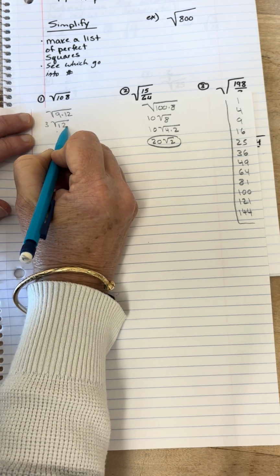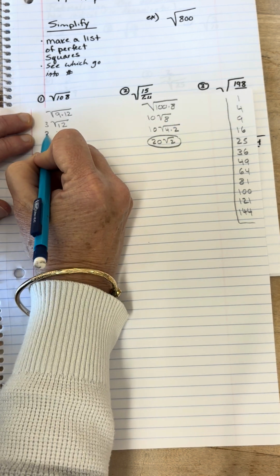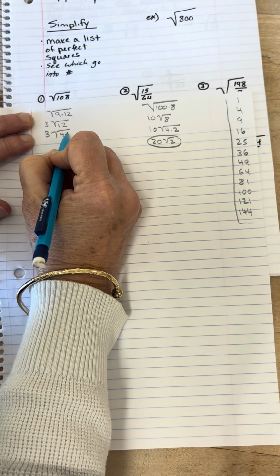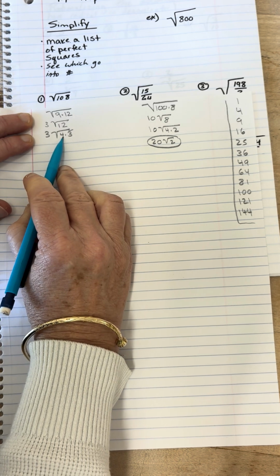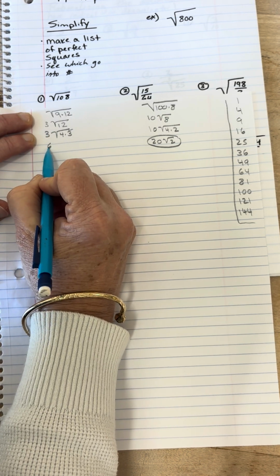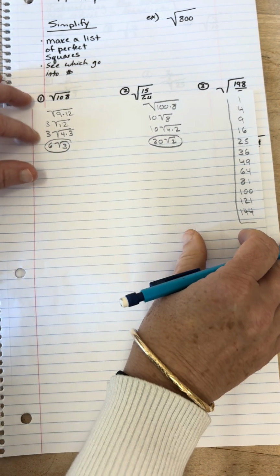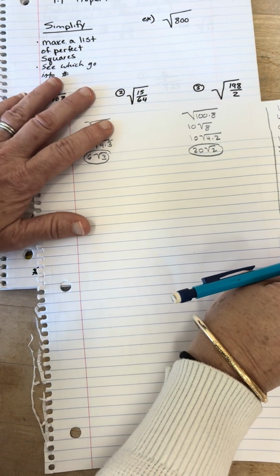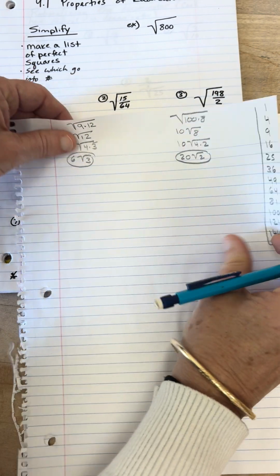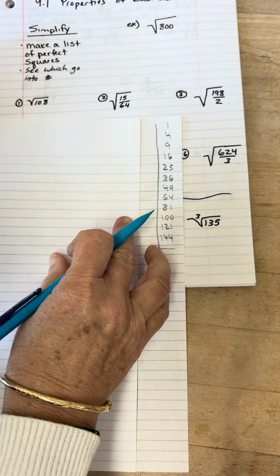Now I have to double check. Is there a perfect square that goes into 9? 4 does. So I have 4 times 3. The square root of 4 is 2, but there's already a 3 there, so that 2 times 3 is 6, radical 3. All right? Okay, so let's move on to our number 2 here. I'm going to kind of use this paper so I can keep referencing this. Okay.